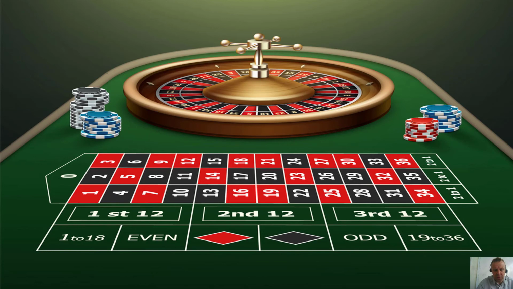So I want you now to work out the probability of getting a red, a black, an even or an odd number. And I want you then to think about, is it fair? For example, is the probability 0.5 for an even, 0.5 for an odd? So just try and work that out now.